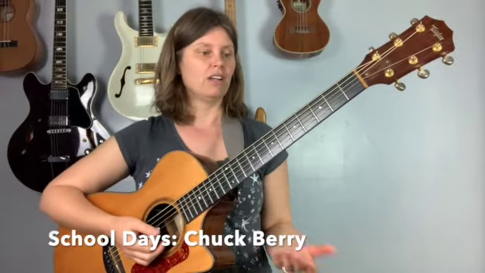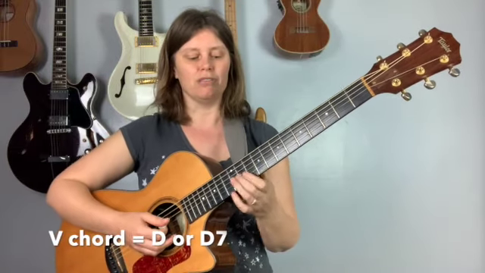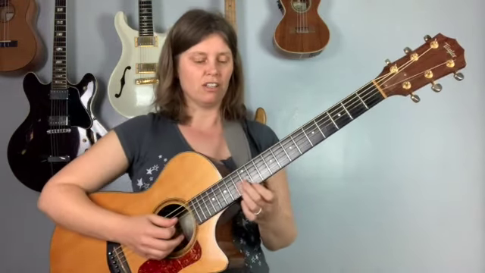So another one that uses an augmented chord as the beginning of the song is School Days by Chuck Berry. So of course a lot of his stuff is the blues form, the 12-bar blues form. This particular song is in the key of G. So the 5 chord is going to be D, but like I said, you can play these different inversions of your D chord augmented. We're going to augment that chord, move it every 4 frets, and we're going to play it in the high spot here on the 10th and the 11th fret. So that's how he starts the song, right?